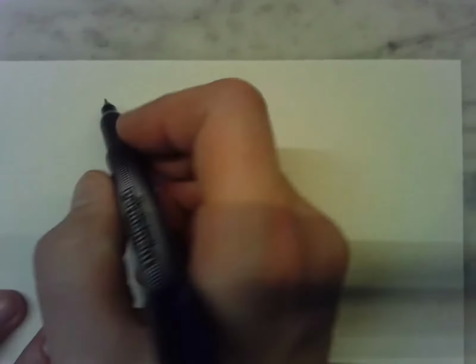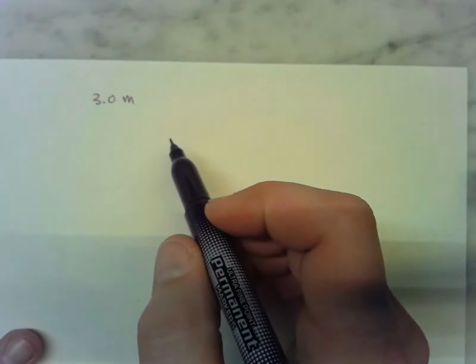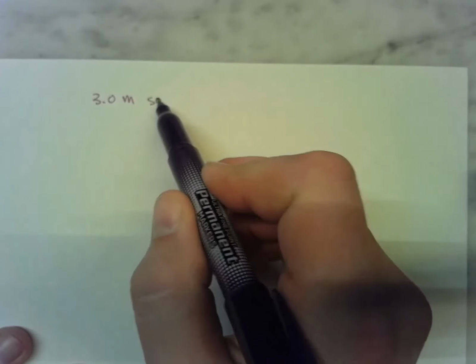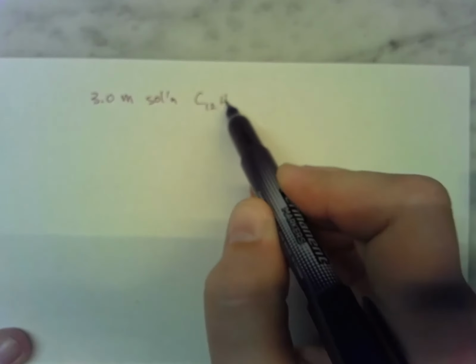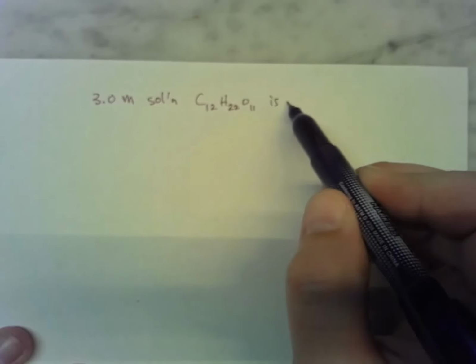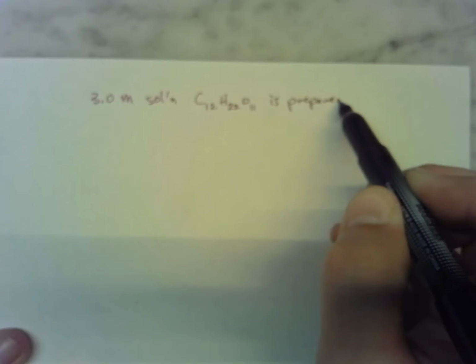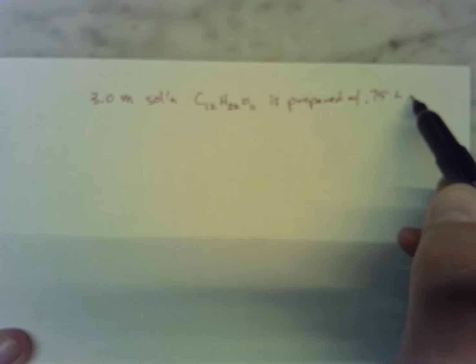A 0.3 molality solution of C12H22O11 is prepared with 0.75 liters of water.